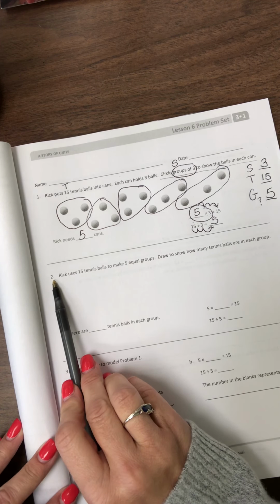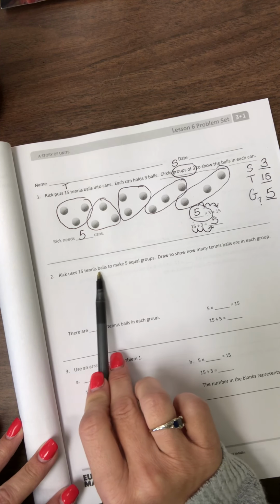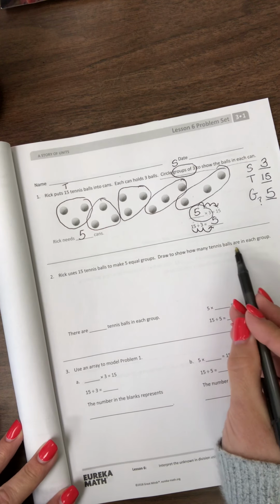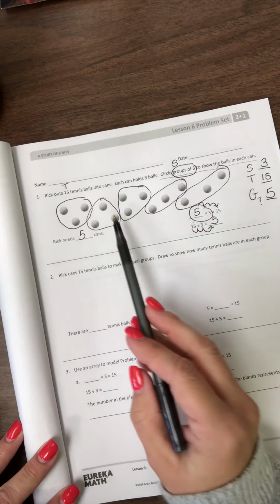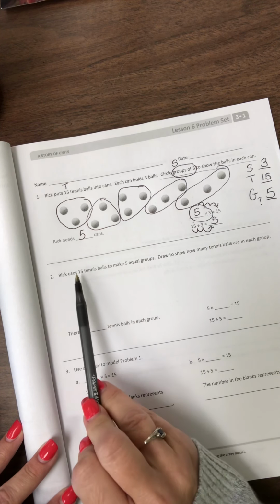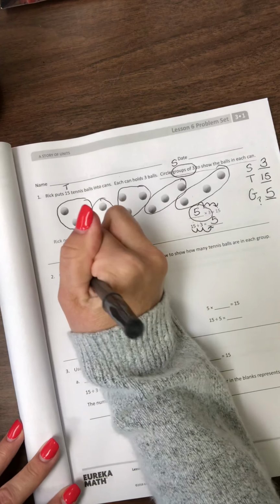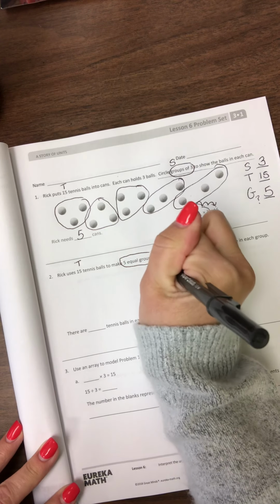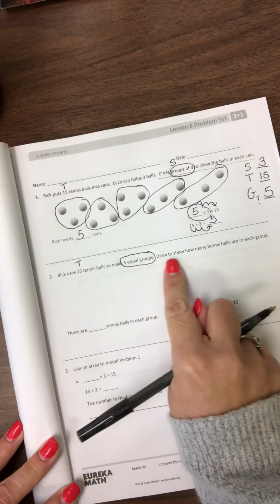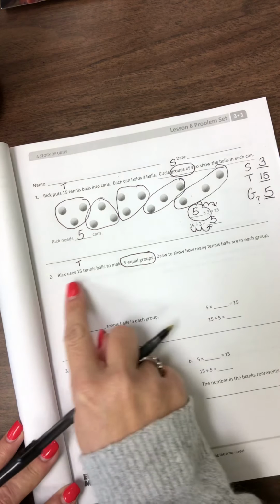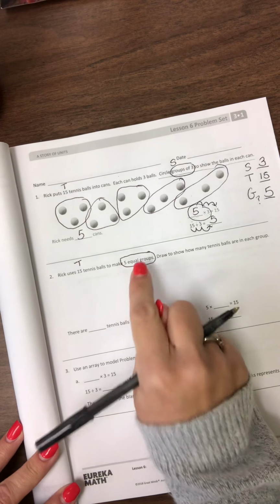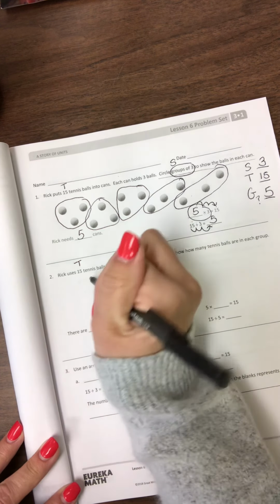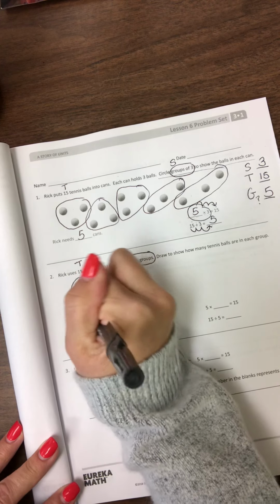All right, let's look at number 2. Now Rick is going to use 15 tennis balls to make 5 groups. Draw to show how many tennis balls are in each group. So this is a little bit different because it doesn't have the group there. They want you to draw it. He uses 15 in all, total, to make, and I'm going to circle this so I know what I'm doing, 5 groups, because they want us to show how many is in each group. If you're drawing a picture, this is your good information right here. You know you need to make 5 groups because it tells you right here. So make 5 groups.